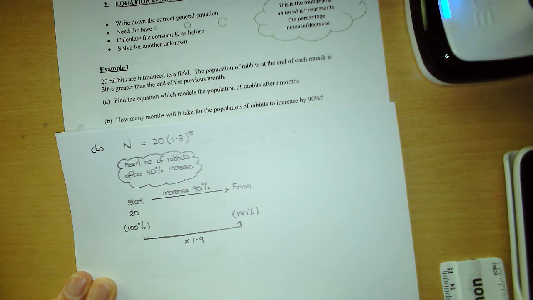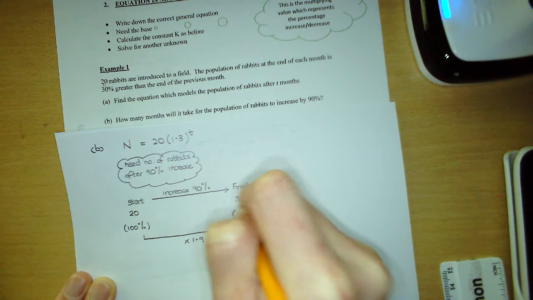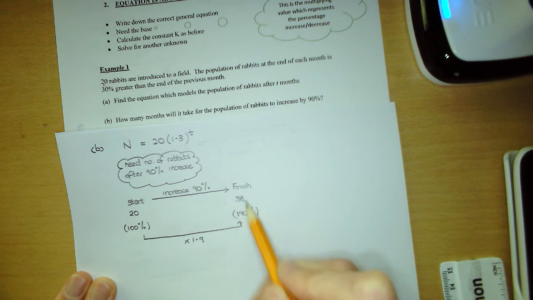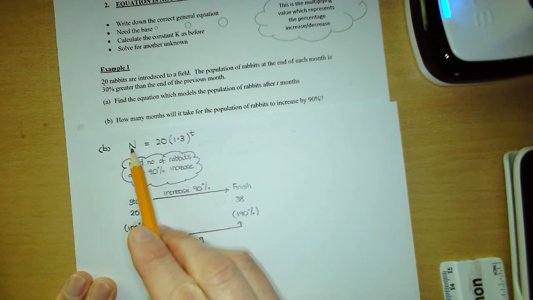So if we do that, that's going to give us 38 rabbits, and that's the key bit we need. We need to work out how many rabbits there are after they've increased by 90%. Okay, so we now know that n is 38.